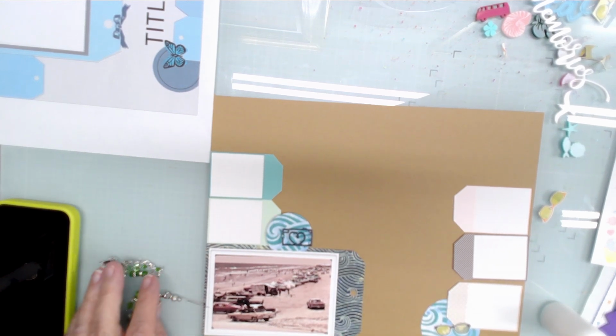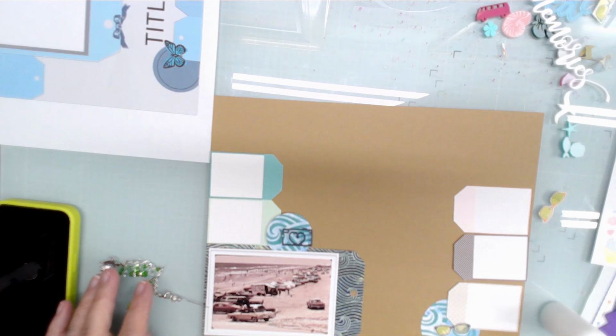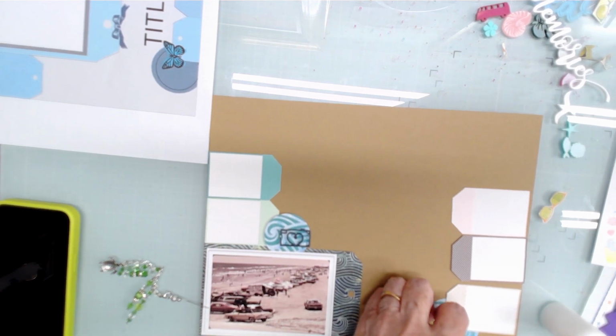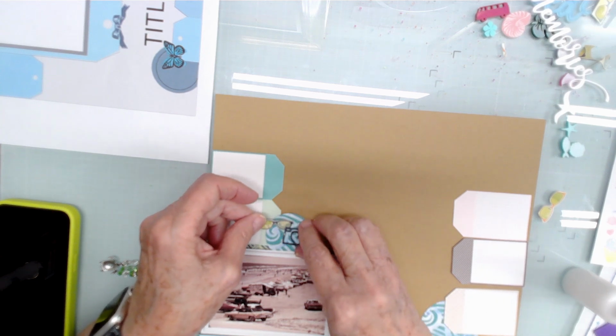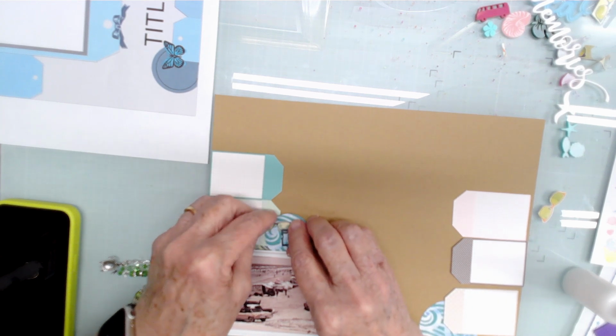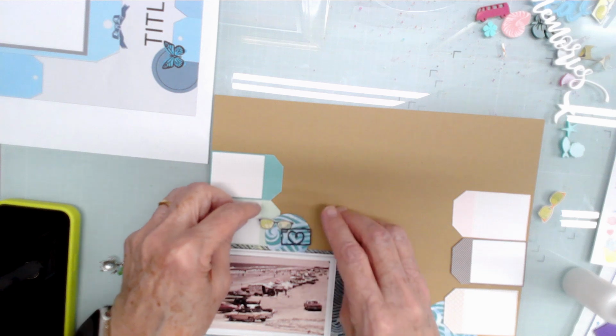And I want to use these sunglasses kind of right under the camera there.